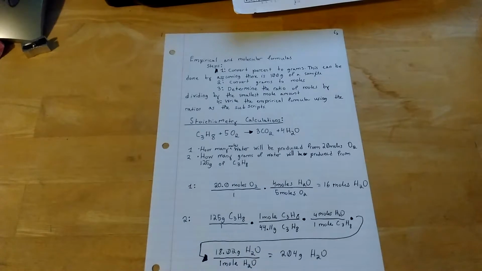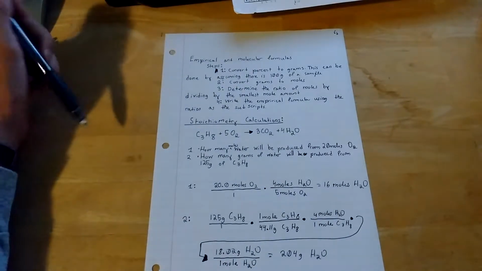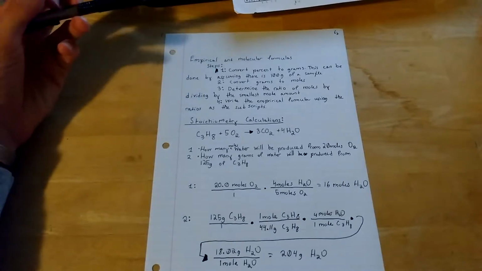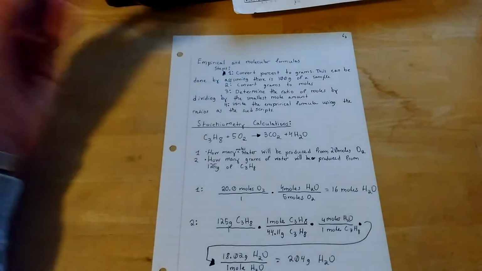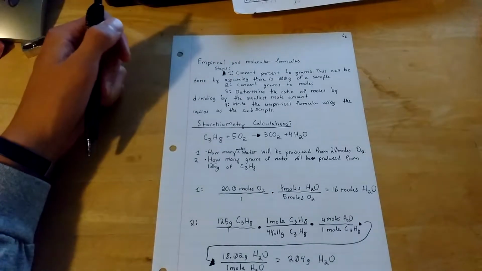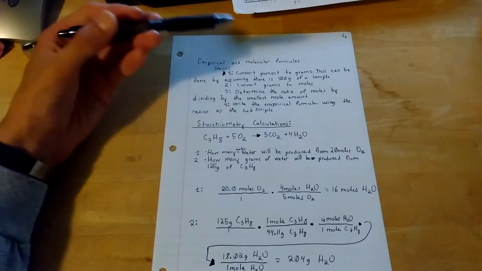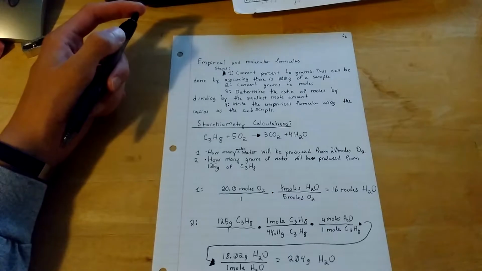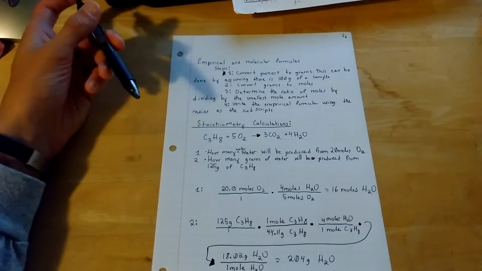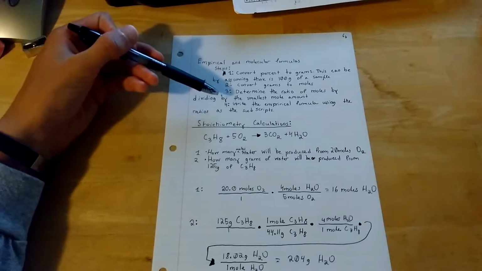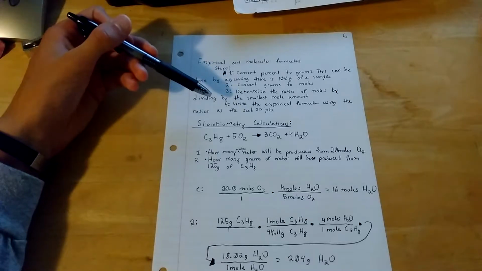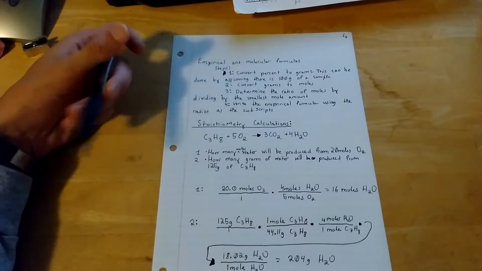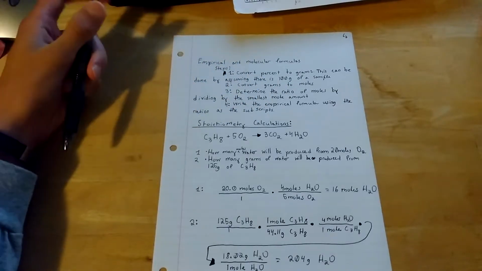Empirical and molecular formula steps. Convert percent to grams. This can be done by assuming that there's 100 grams of a sample, even if there's not. Convert grams to moles. Determine the ratio of moles by dividing by the smallest mole amount, and do that to every other. Write the empirical formula using the ratios as the subscripts, as mentioned in the previous videos, if you're paying attention.